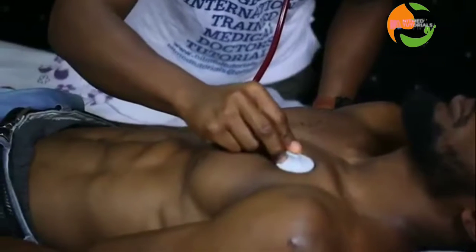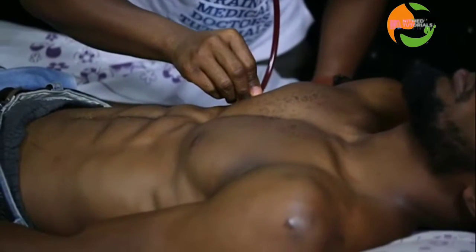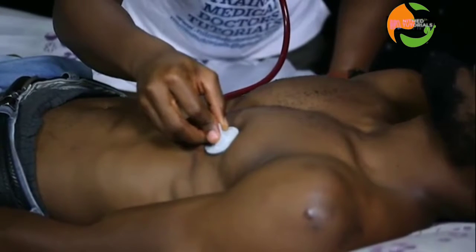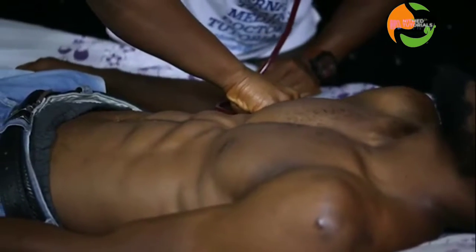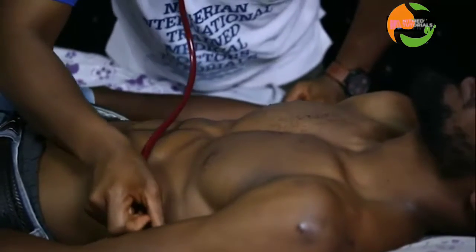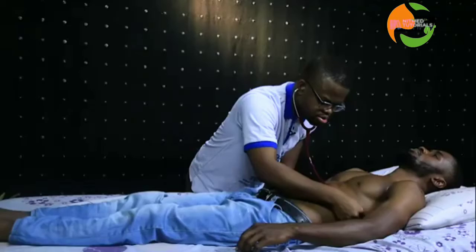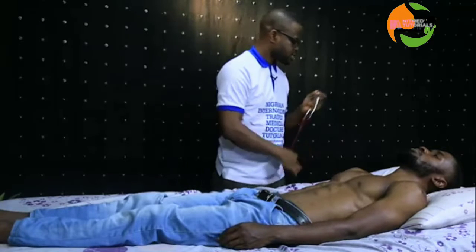breathe in, out, breathe in, out, breathe in, out, breathe in, out. Okay, so we've listened to the chest, we've auscultated the chest.